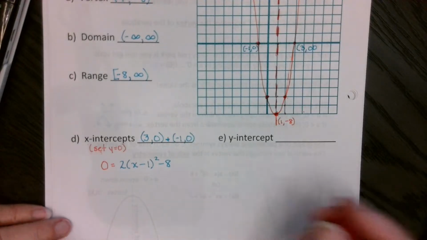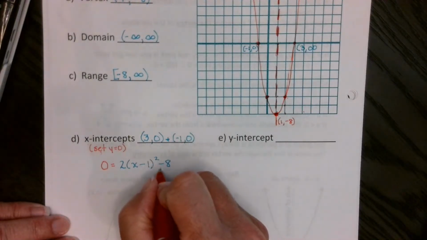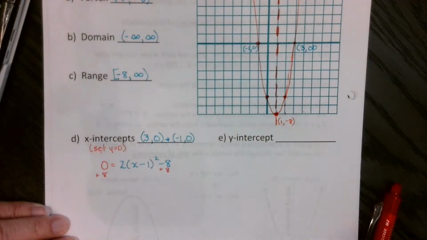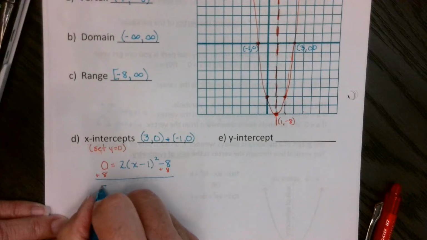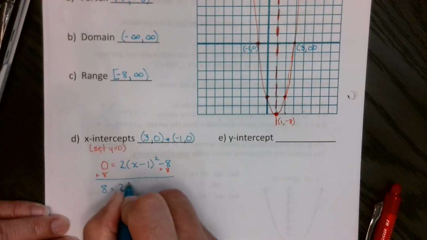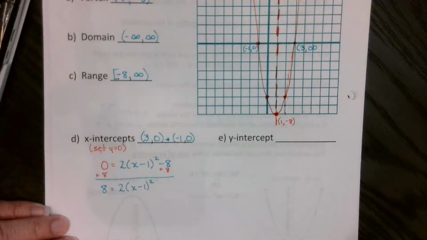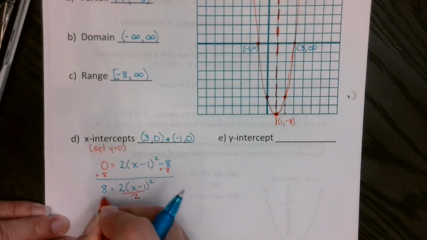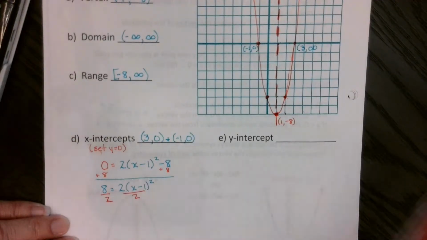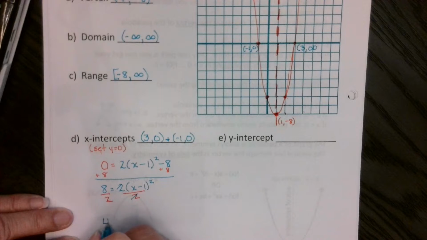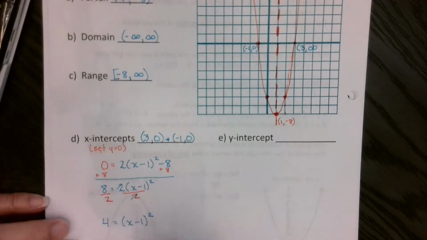I'm going to use a square root property. So I'm going to add 8 to both sides. I get 8 equals 2 times x minus 1 squared. Now I'm going to divide both sides by 2 because I can't take the square root property until I get this squared part by itself. I get 4 equals x minus 1 squared.